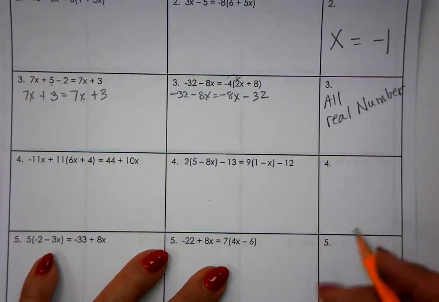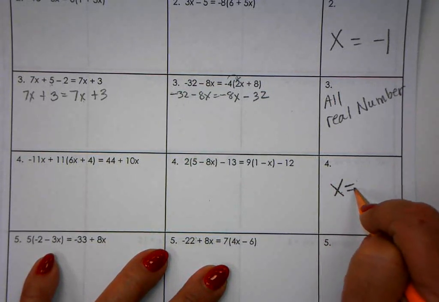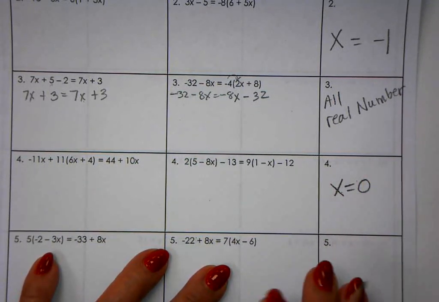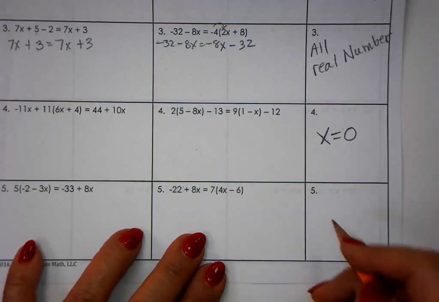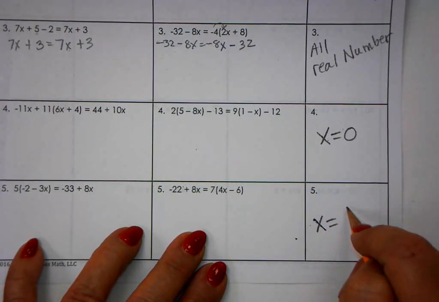All right, let's go to the next one. And this is what you should have been able to complete in class with your partner. If you were talking too much, you probably only stopped at number 2 and didn't get a whole lot going on. Number 5, x is equal to 1.